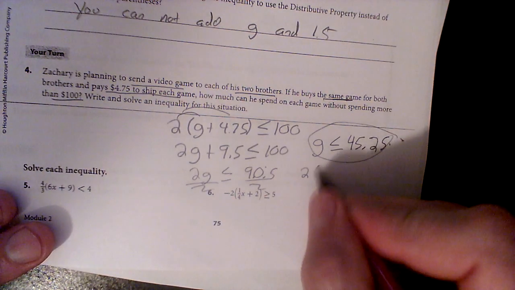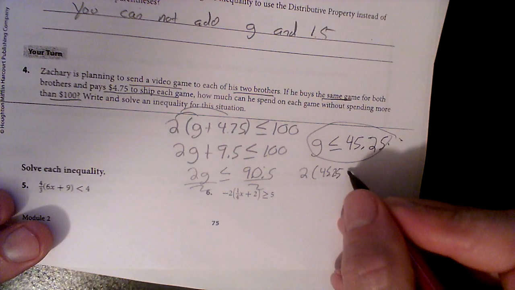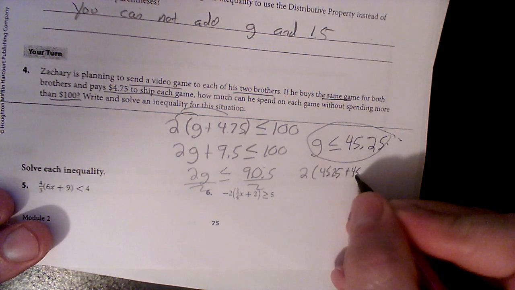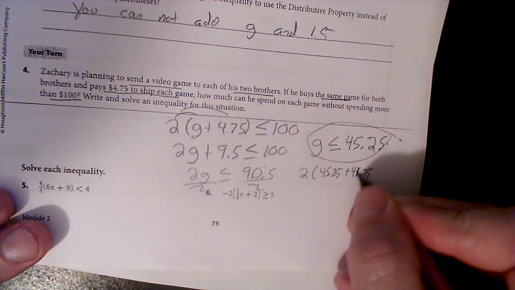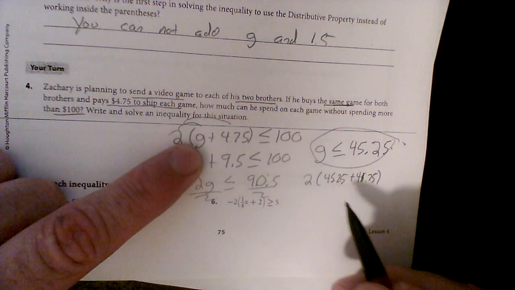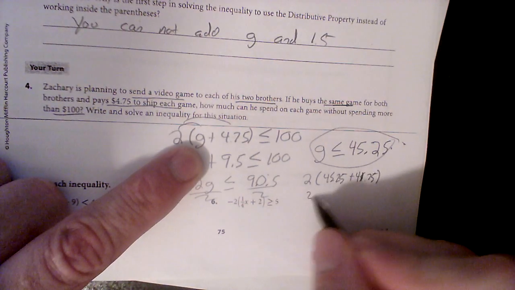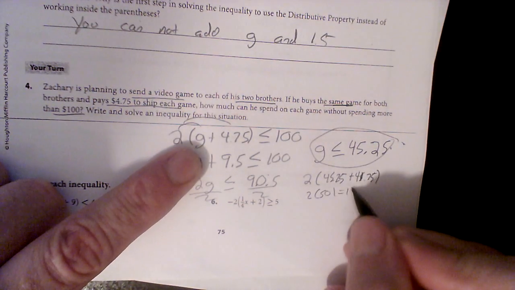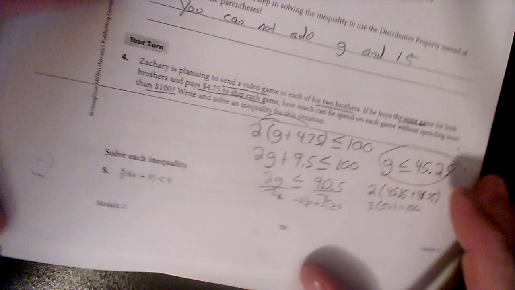So let's check it. $45.25 plus $45.75, oh, I'm sorry, $4.75, and let's see if it equals it. I'm just plugging it right back into this equation. So these guys right here add up to 2 times 50, which is definitely 100. We're good. All right, so we got 2 inequalities down here to solve, and then we're done with this.